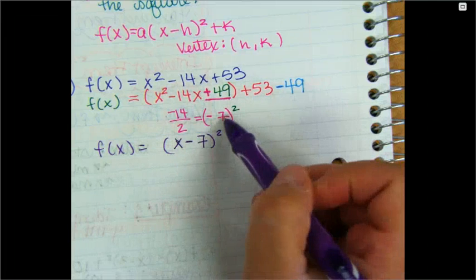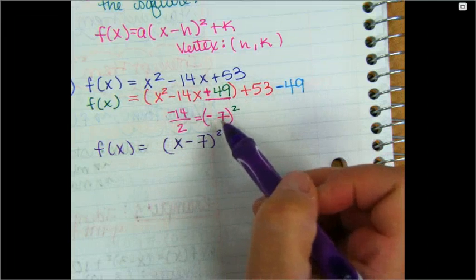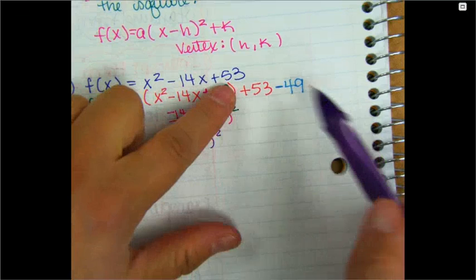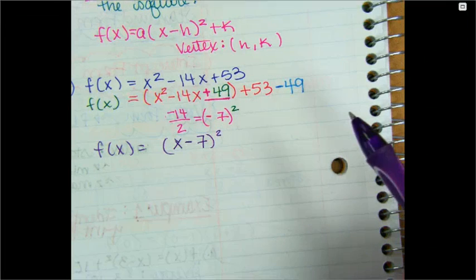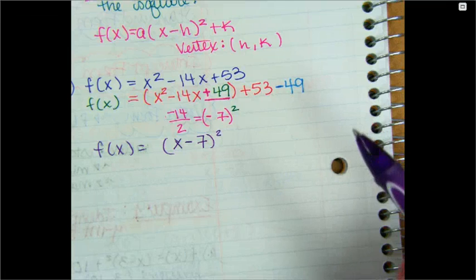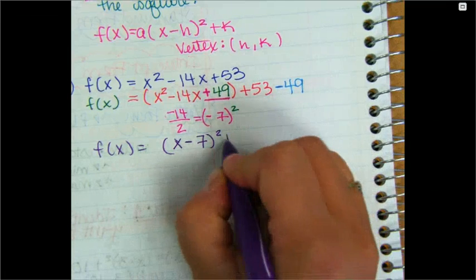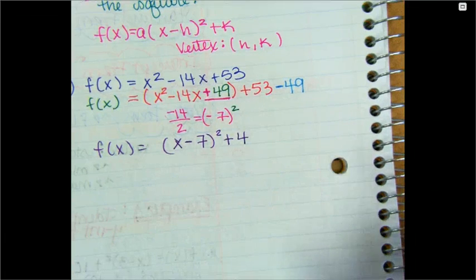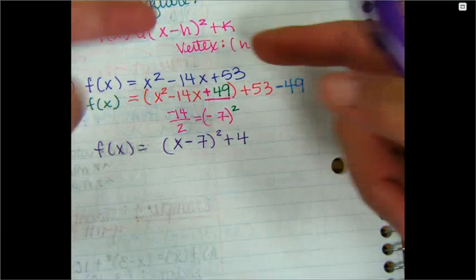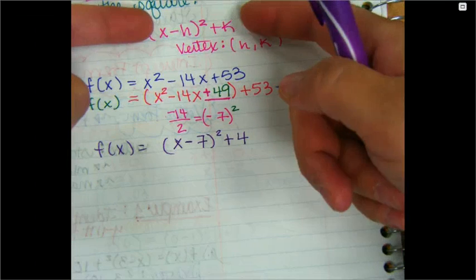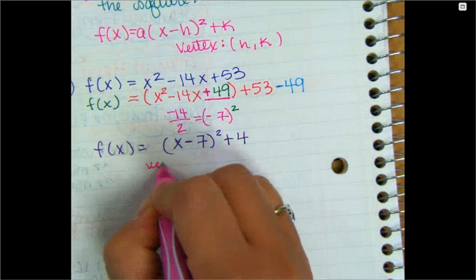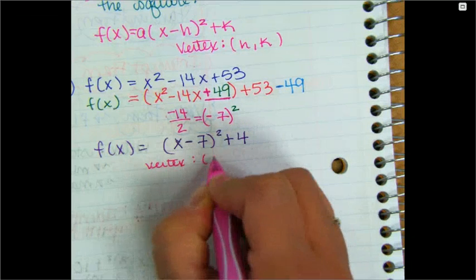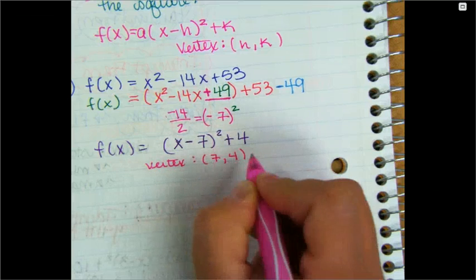Remember, it comes from what you did here. Remember? Okay, then I'm like, oh, wait, but I know how to subtract. That just says 53 minus 49. What's 53 minus 49? 4. Positive or negative? Positive. So there's positive 4. Oh, wait, doesn't this look like this? Yeah, it does. So can I identify the vertex? What is it? 7, 4. Do we agree it's 7, 4? Okay.